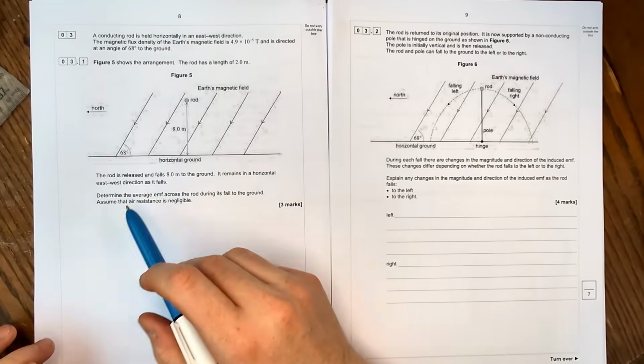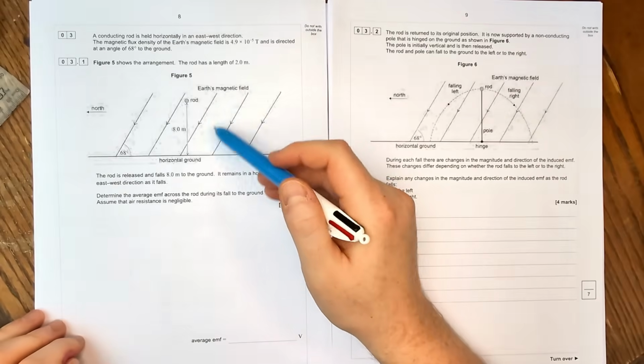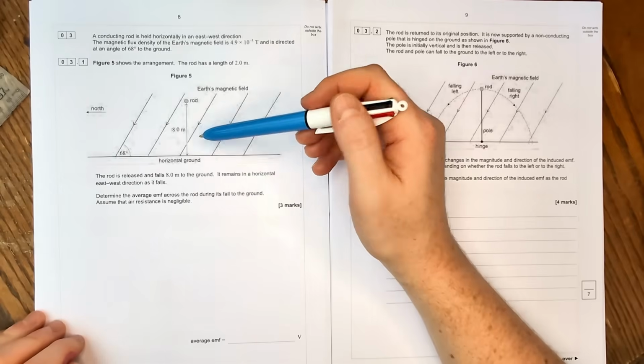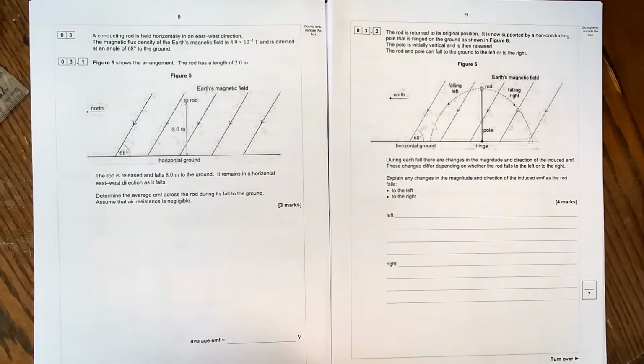First question here about magnetic fields, and I've never quite seen a question like this, where we're asked to use the Earth's magnetic field, and we've also got a bit of projectile motion, a bit of paper one mixed in here as well. So let's have a look at what we've got. This one is quite tricky, along with 3.2 in my opinion.